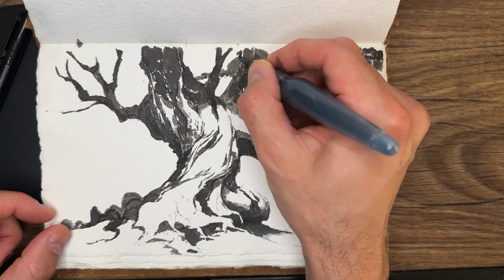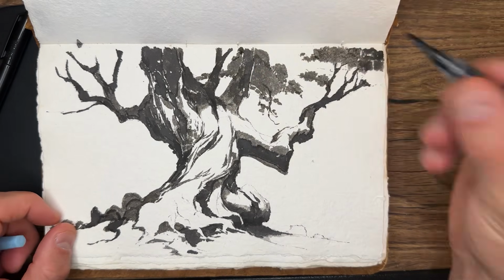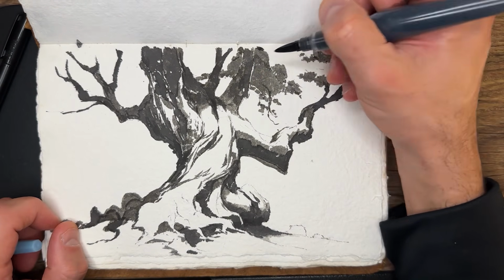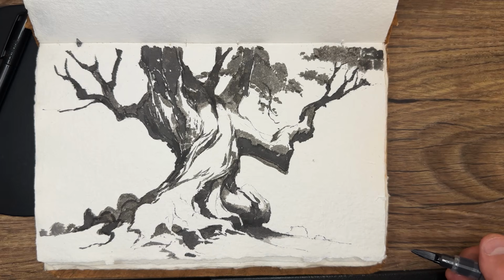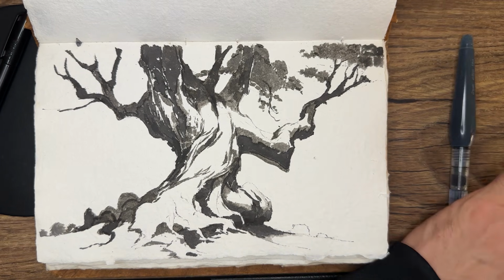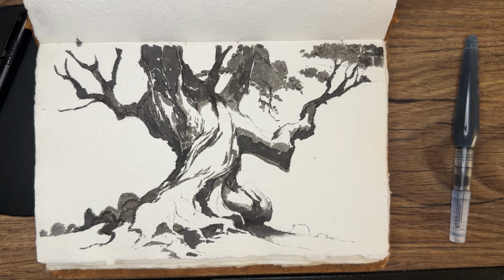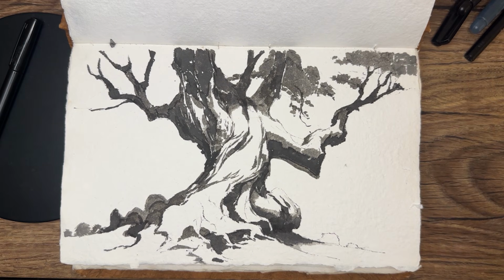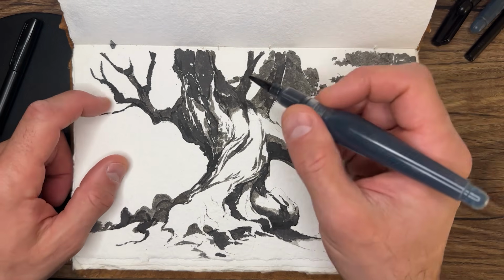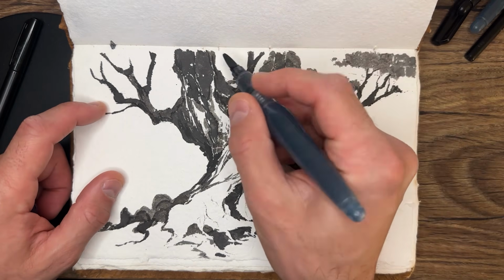So you can see here, I've got this slightly lighter value, but really it's the same value, just maybe the ink is not put on as thick, or I didn't just squeeze ink into it, so it's running out halfway. And that's a perfect way to block in these large shapes for the foliage. And again, that's not to say this is how you have to do the foliage.